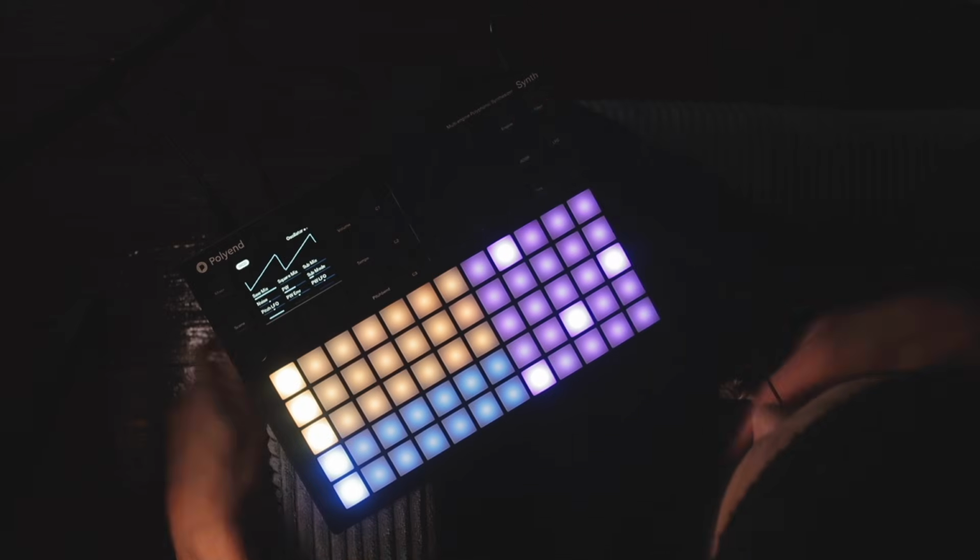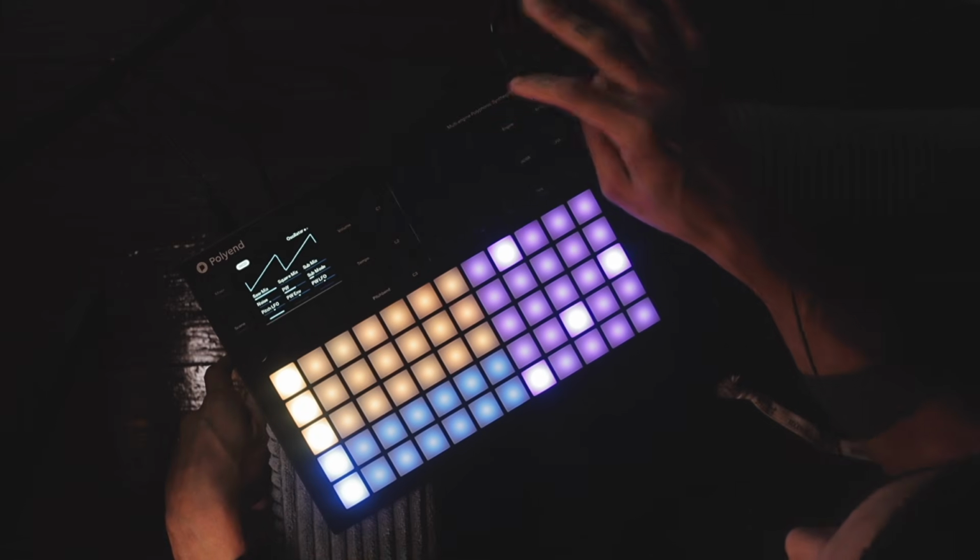However, I am using this synth a bit differently than I think other folks are. So I'm going to show you how I've integrated it into my workflow. Okay, so here's what we got. This is a multi-engine polyphonic synthesizer.